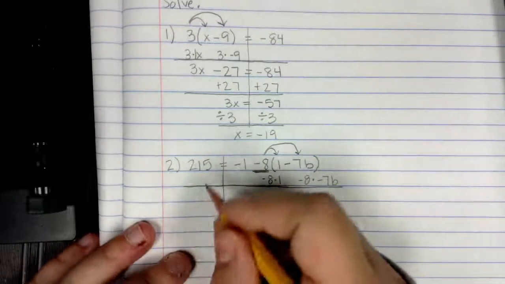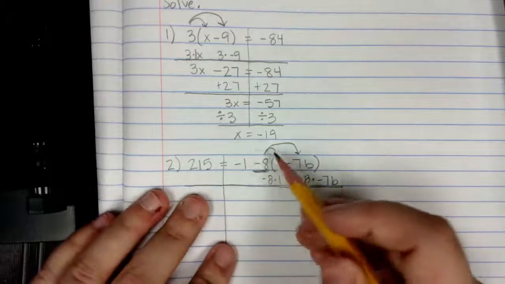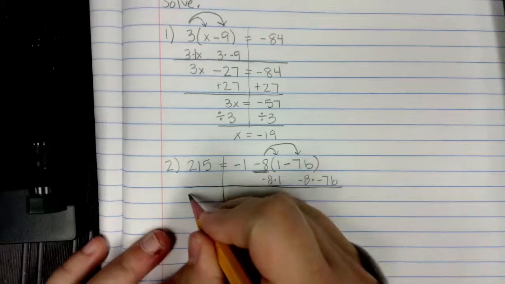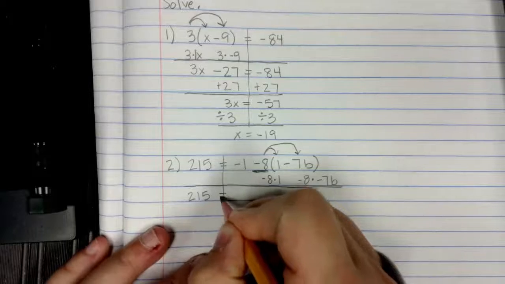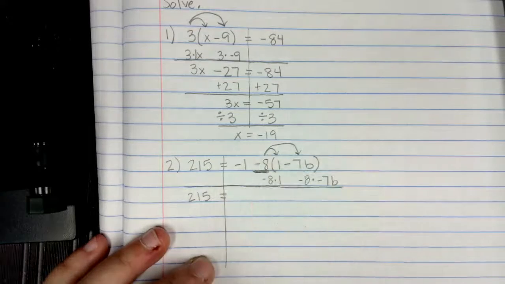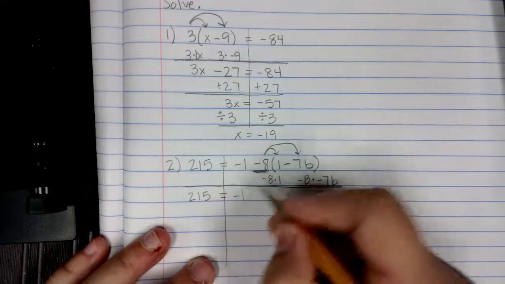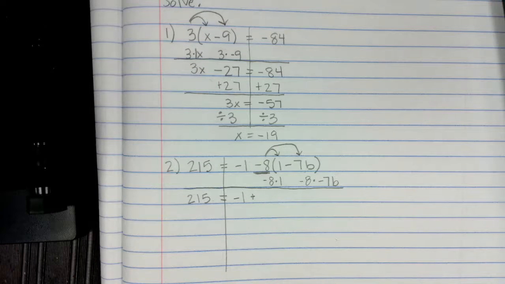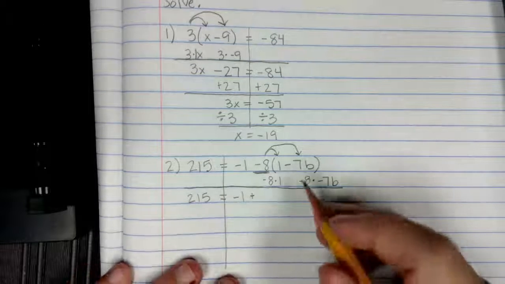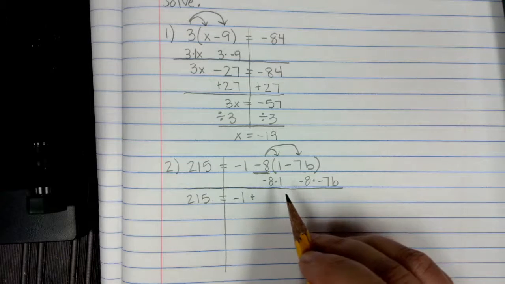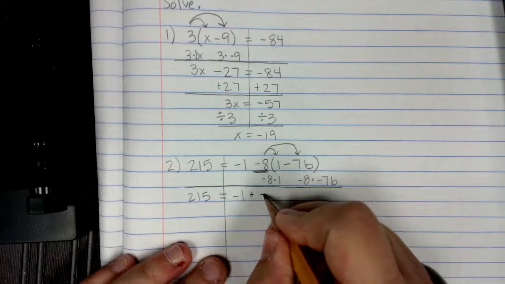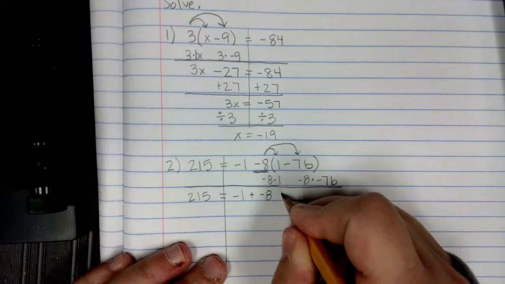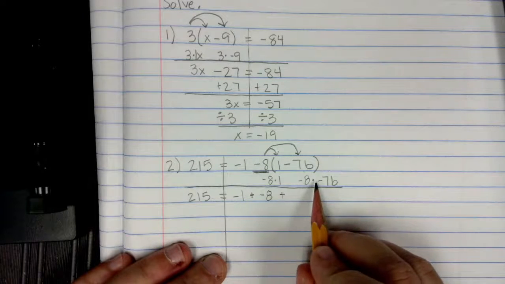We didn't do anything on this side, which is okay because here we just use that distributing. We didn't take away anything. We're not changing anything. We're just getting rid of those parentheses. So 215 equals, did we do anything with this negative 1? No. Now, whenever I distribute, I like to put in a plus sign because it just makes me feel better about my life. Helps me. Okay. What is negative 8 times 1? Negative 8. Okay. Plus negative 8 times negative 7.